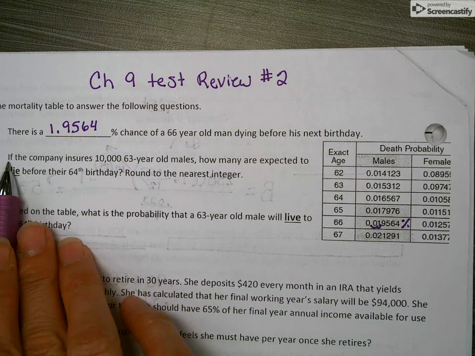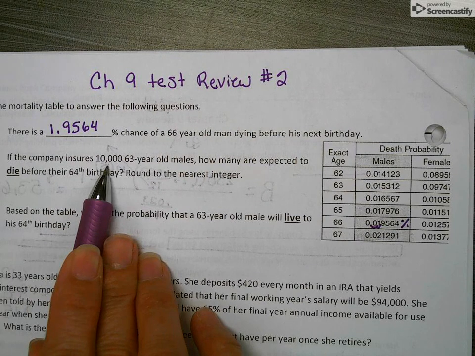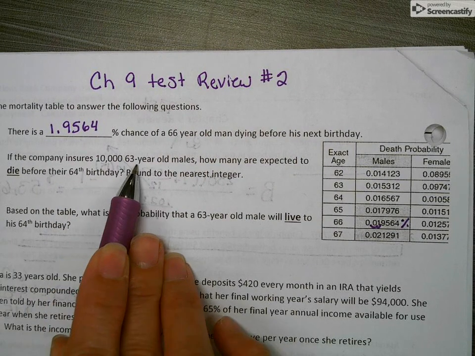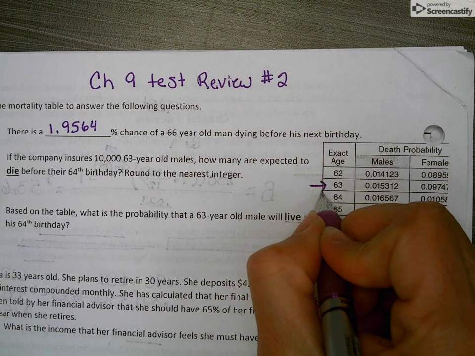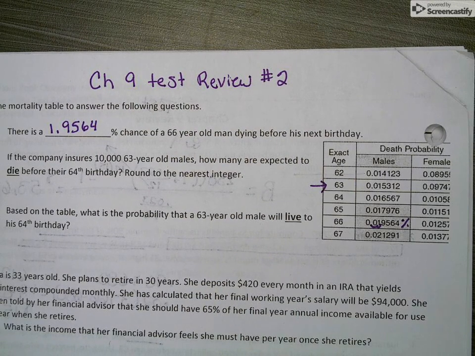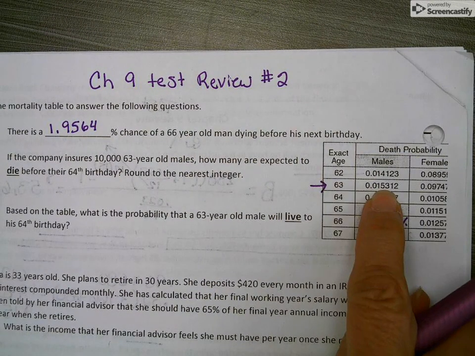Part B, if the insurance company insures 10,000 63-year-old males, how many are expected to die? Well, here's the death probability.